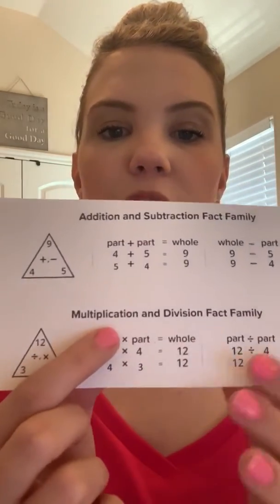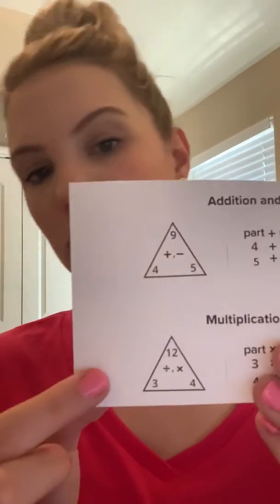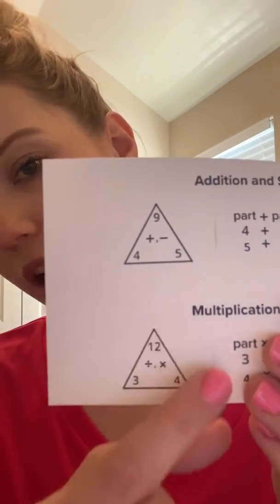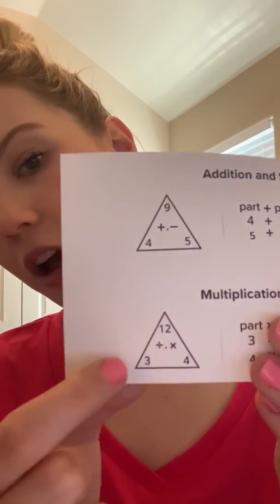The other type of fact families are multiplication and division. So in a multiplication division fact family, here's what the triangle might look like. Here we have a 12, a 3, and a 4. In a multiplication and division fact family, you create two multiplication problems and two division problems.